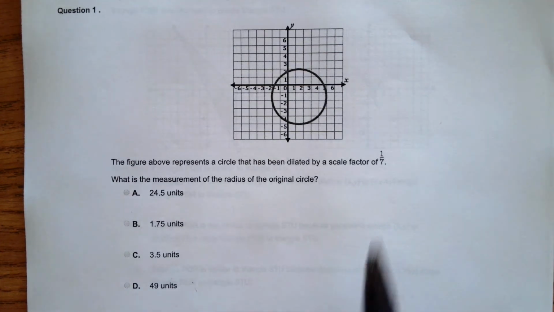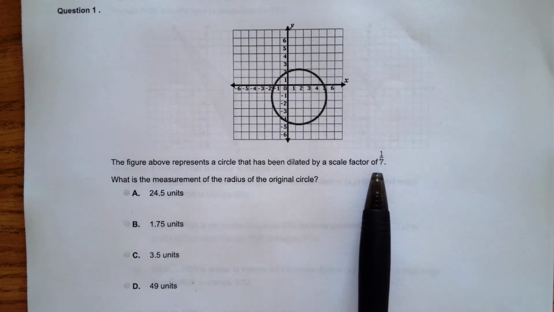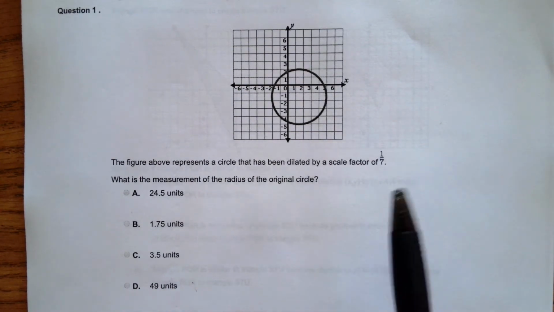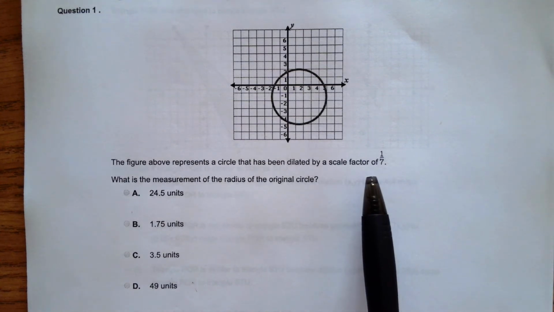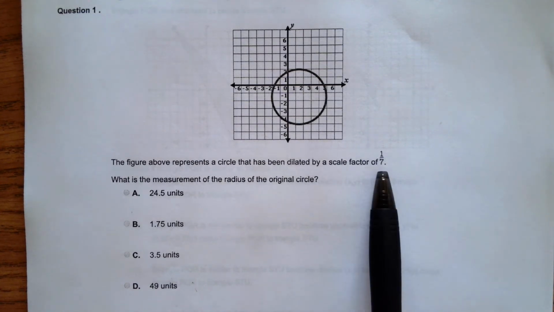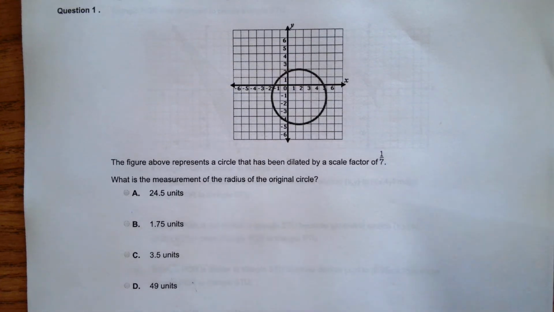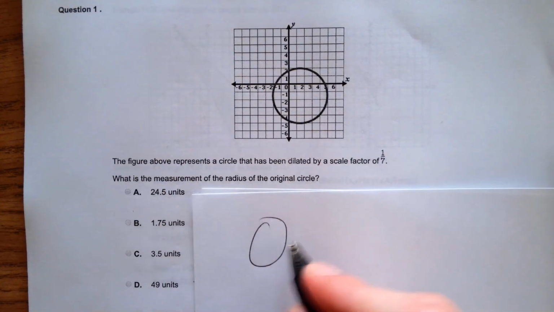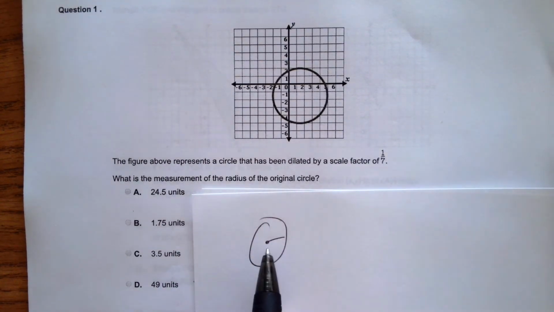In this case, some original that we don't see was dilated with the scale factor of 1/7. What is the measurement of the radius? Let's see, a radius for a circle, just to review. The radius is from the center all the way to the very edge. The diameter is just double that. I'm going to give you a minute to try and either guess or figure this one out. And then I'll explain it afterwards.